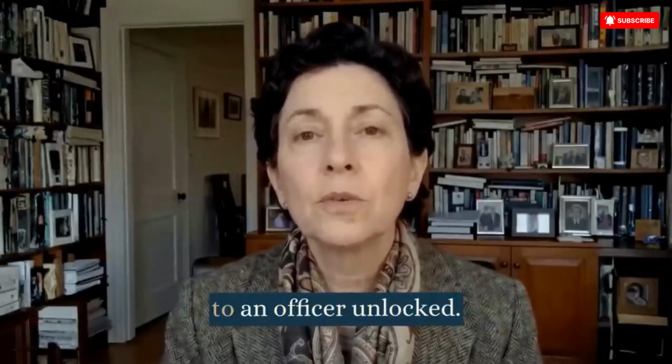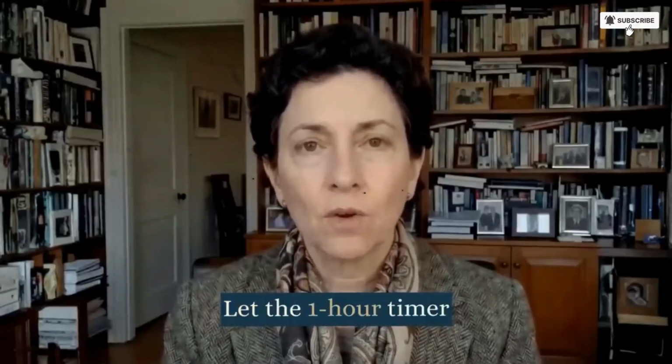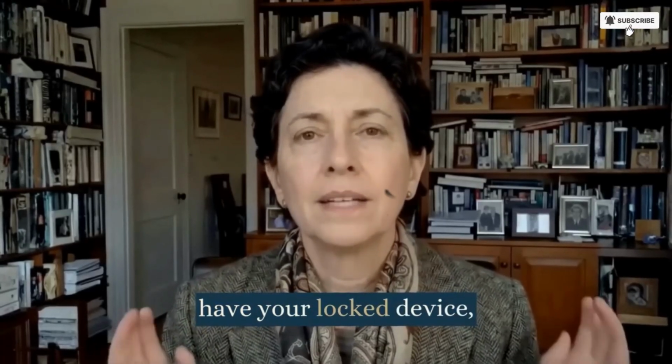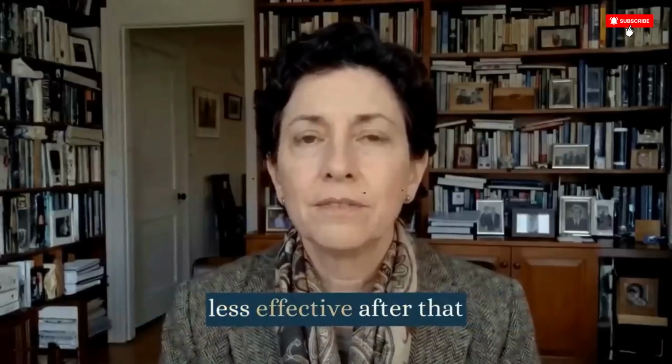Do not hand it to an officer unlocked. Do not let it sit unlocked nearby. Lock it immediately. Let the 1 hour timer on USB restricted mode begin running so that even if they physically have your locked device, forensic tools become significantly less effective after that hour.